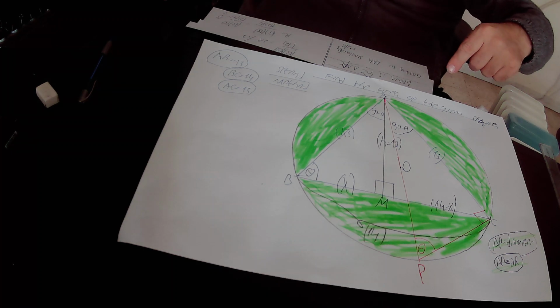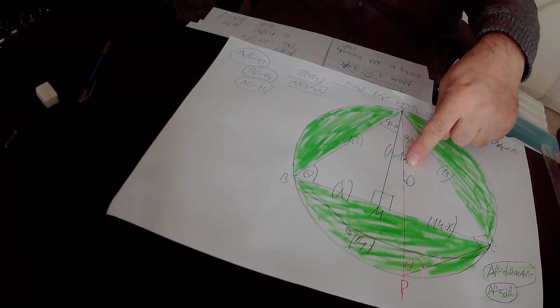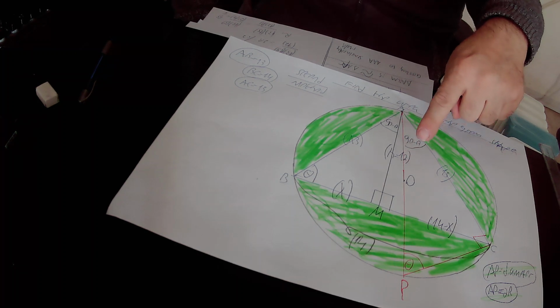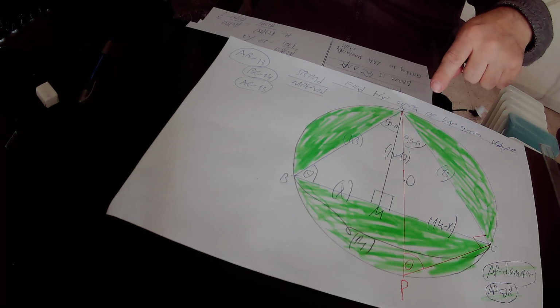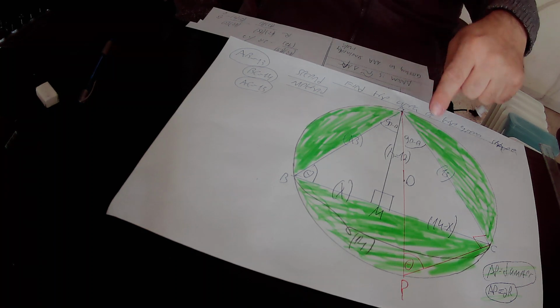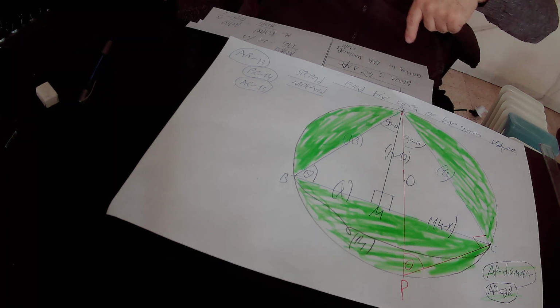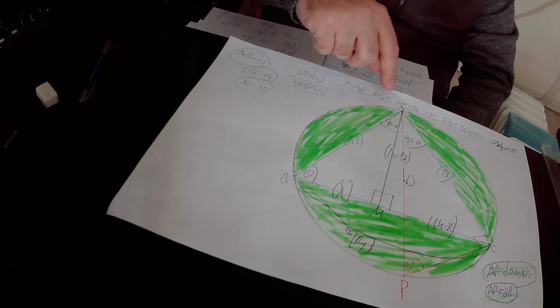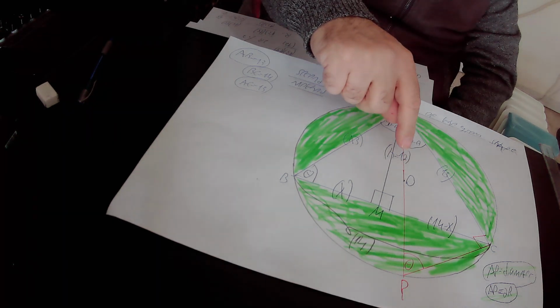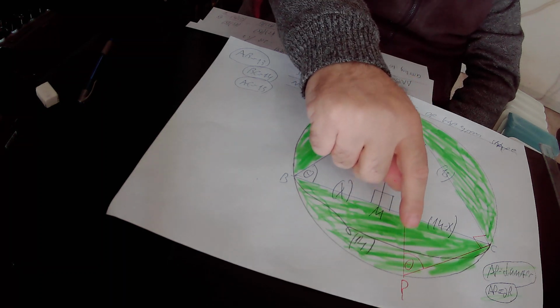Then we define the center of this circle as O. We join points O and A together by a straight line. Point O is the center of the circle, point A is a point on the circle, and OA is the radius of this circle that we defined as capital R. Then we extended the radius AO by a straight line until it touches the circle at point P.